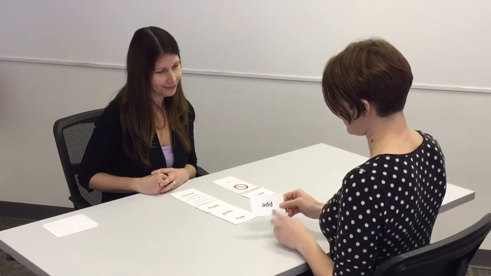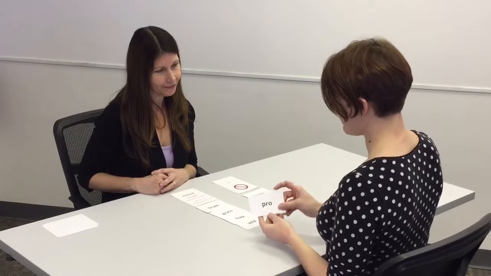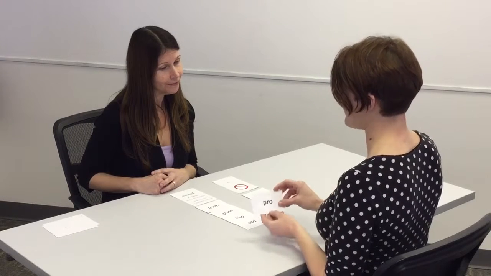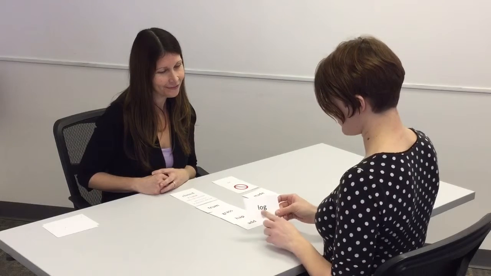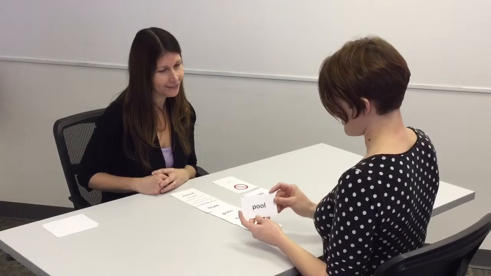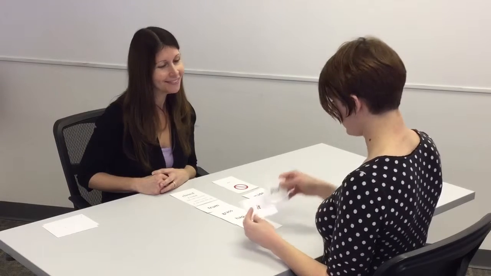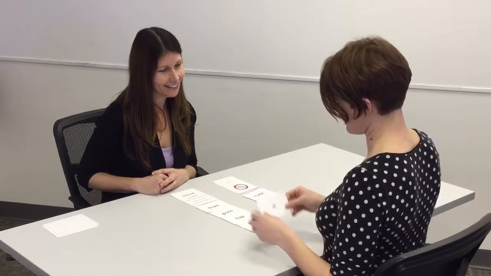Closed, 1 vowel, ends with a consonant. Not closed, 1 vowel, but it ends with a vowel. Oh, very good. Closed, 1 vowel, ends with a consonant. Not closed, it has 2 vowels. And this one is closed, 1 vowel, ends with a consonant.